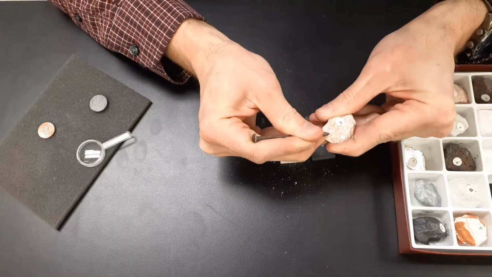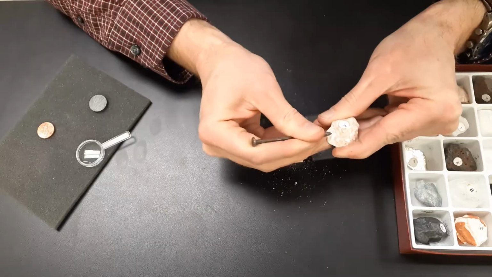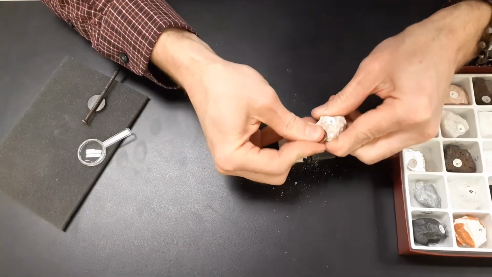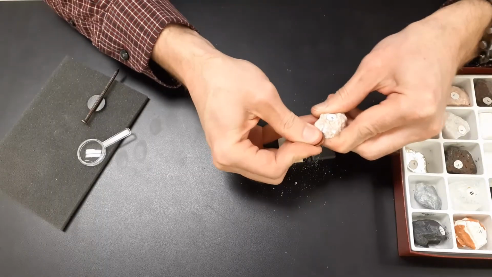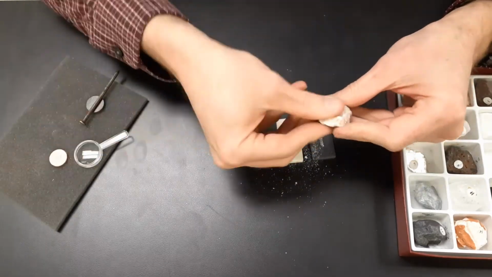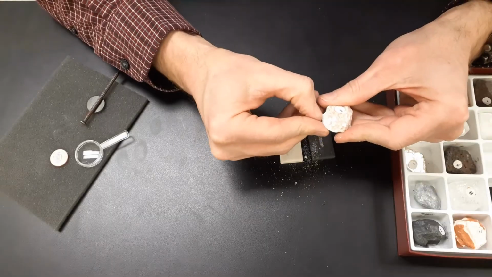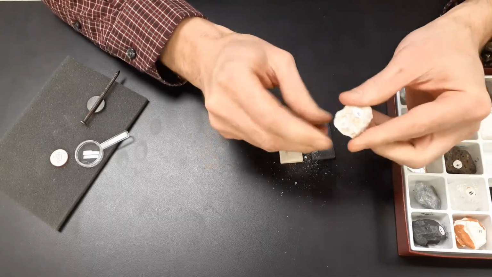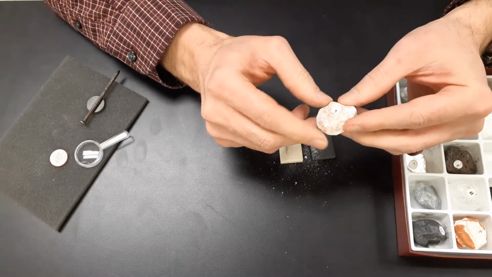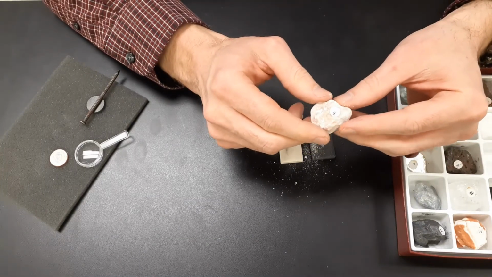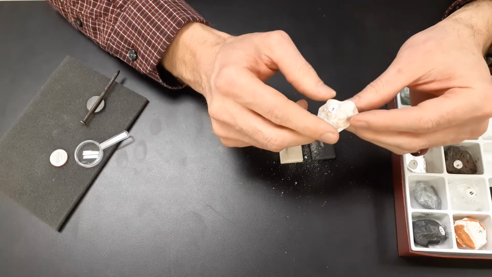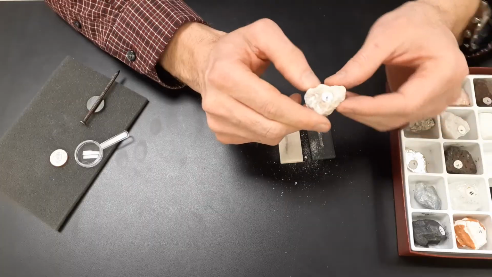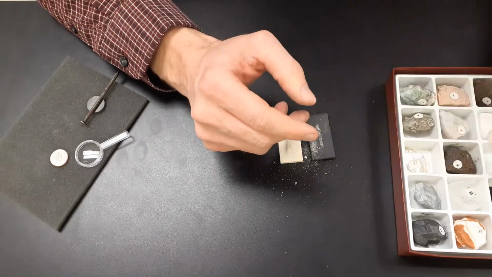I can definitely scratch it with the iron nail. I can scratch it with a penny as well. And even my fingernail, I'm able to scratch on number 9 with. Okay, so kind of a white cream color here, kind of a pearly, earthy type luster to it.